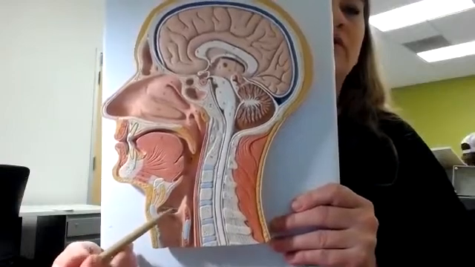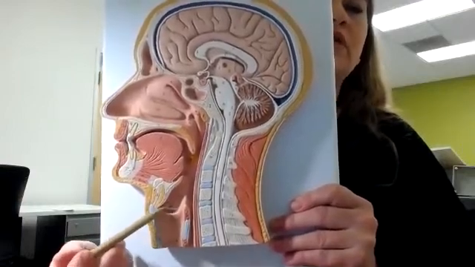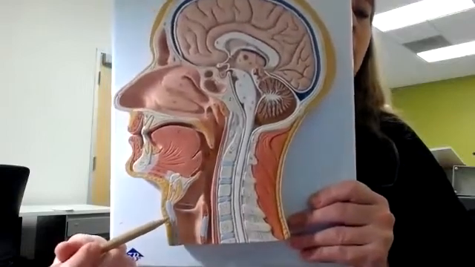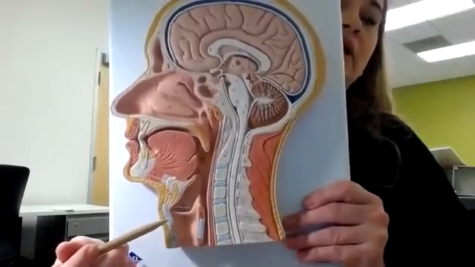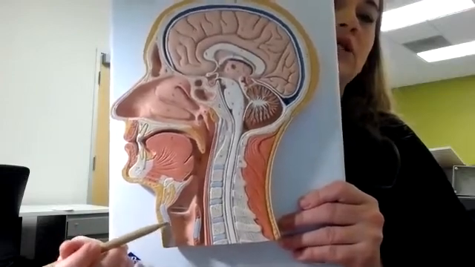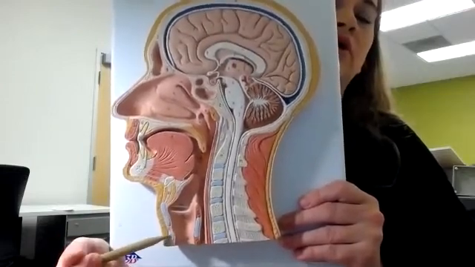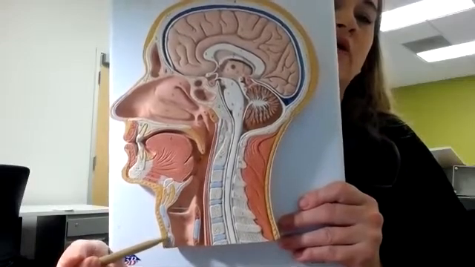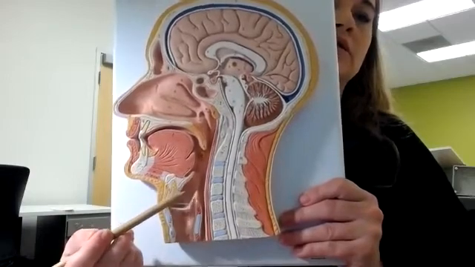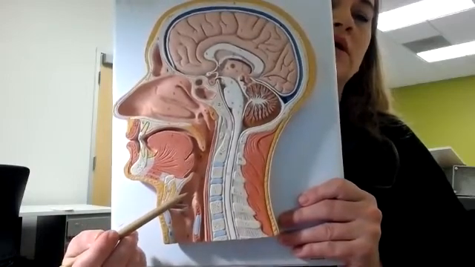These two skin flaps right here, these are called your vocal folds. And then in the front side of the larynx, you have this very, very large cartilage called the thyroid cartilage. And then underneath or inferior to that, you have the cricoid cartilage. So epiglottis, this opening is called the glottis.